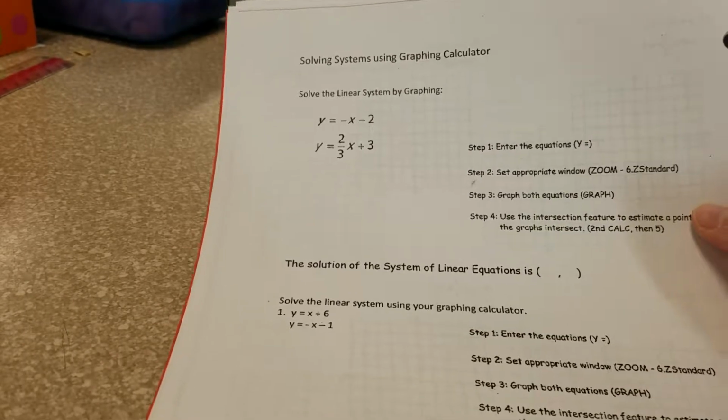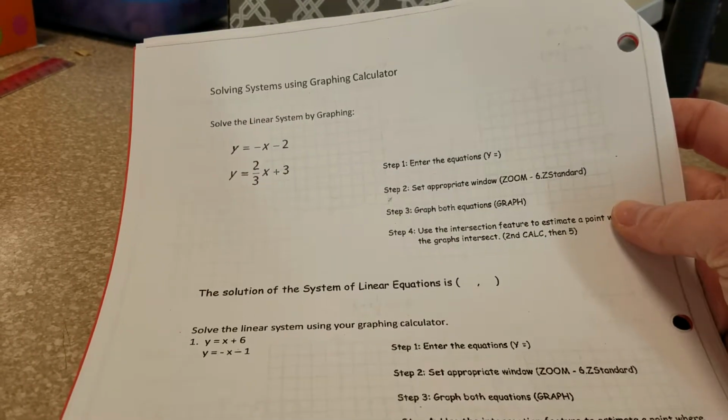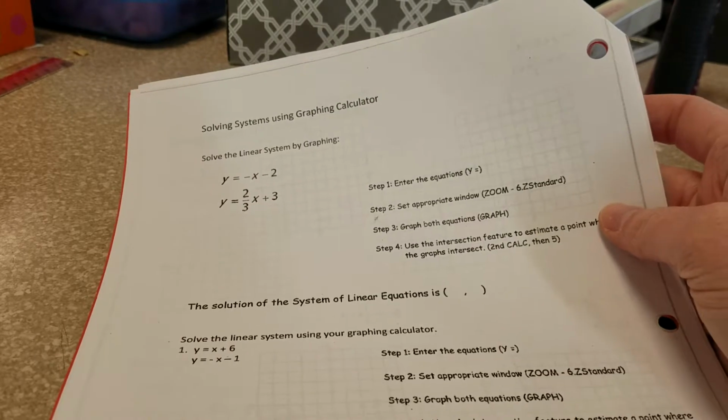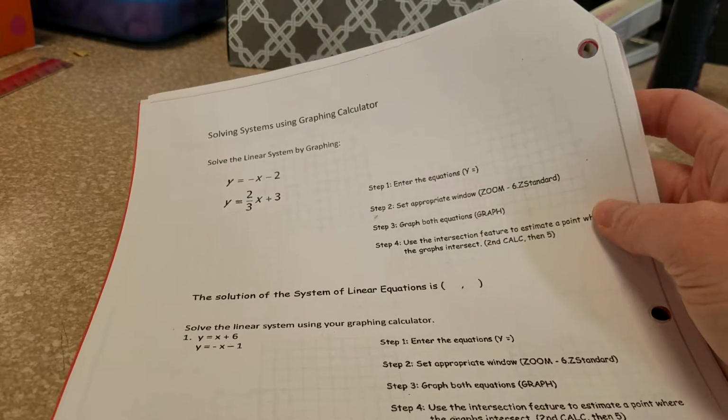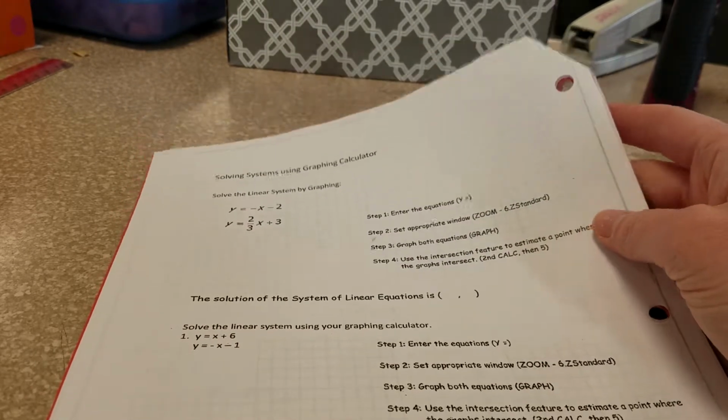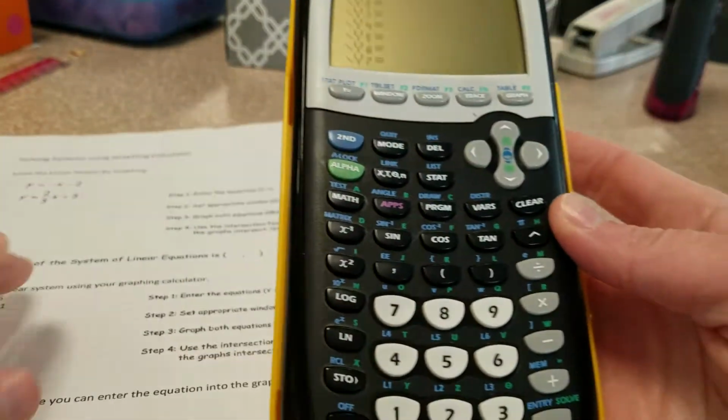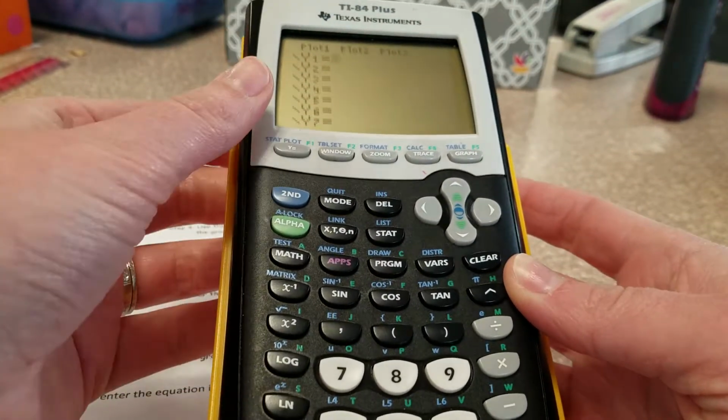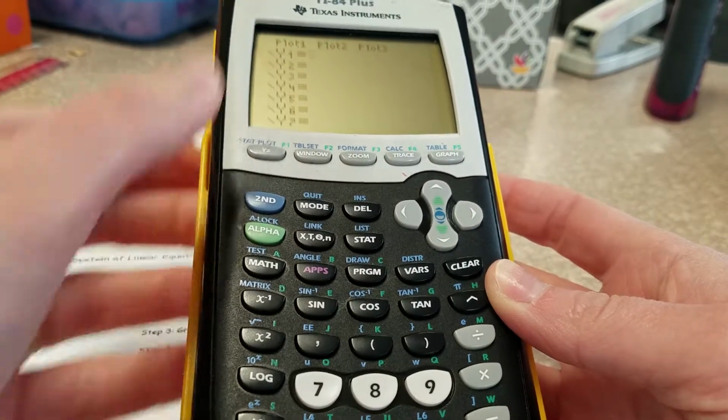to solve systems using the graphing calculator. So we're just going to use a graphing calculator. I'm going to go through the steps with you. So to solve a linear system by graphing, what we're going to do is turn on your calculator down here. You're going to press the Y= button, which is going to bring you to the screen.